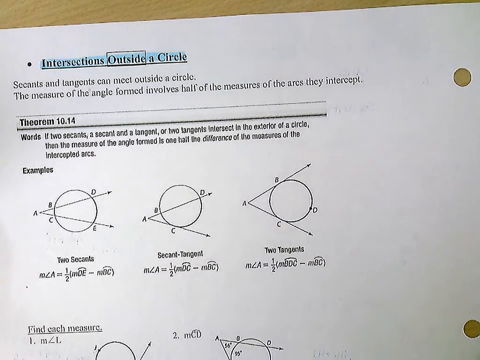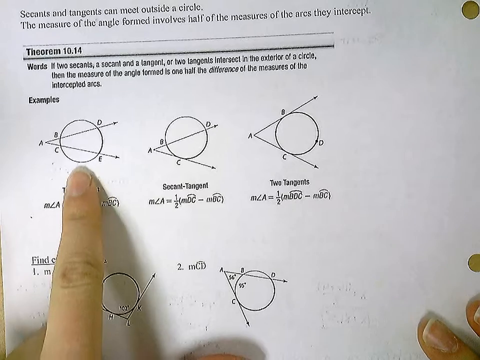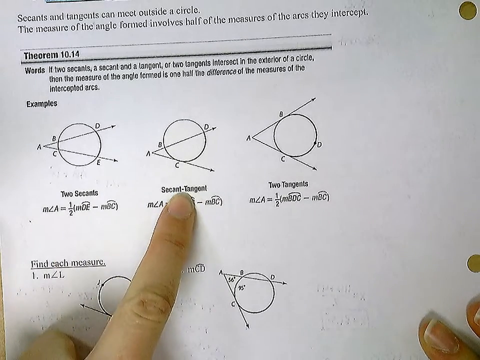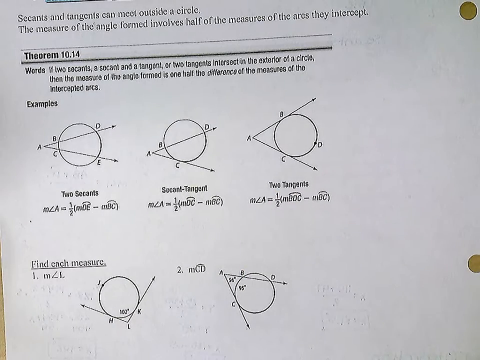Now, when you have two secants, a secant and a tangent, or two tangents intersecting in the exterior of a circle, then the measure of the angle formed is 1/2 the difference of the measures of the intercepted arcs. What's the difference mean? Subtraction. Okay, so instead of addition, now we're going to subtract. Okay, so I have my 3 different examples here. This one is 2 secants, a secant and a tangent, and 2 tangents. Okay, it's basically the same formula for each.